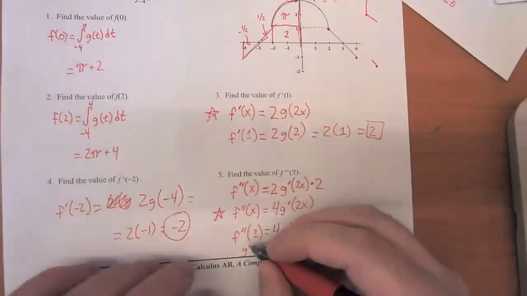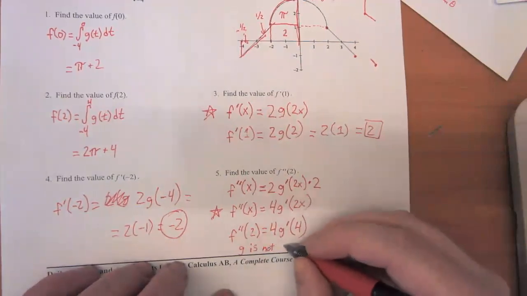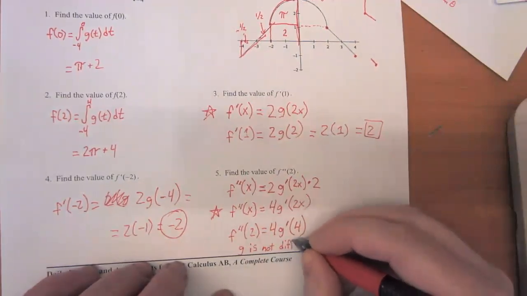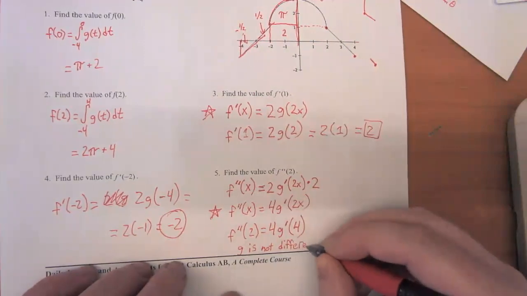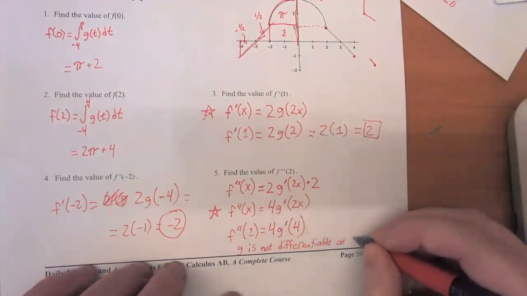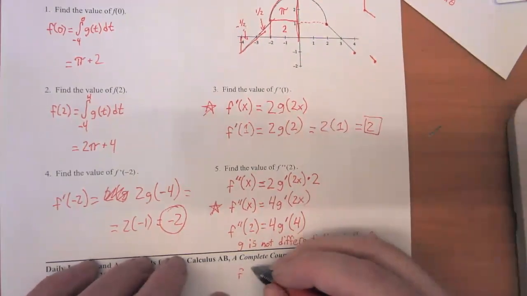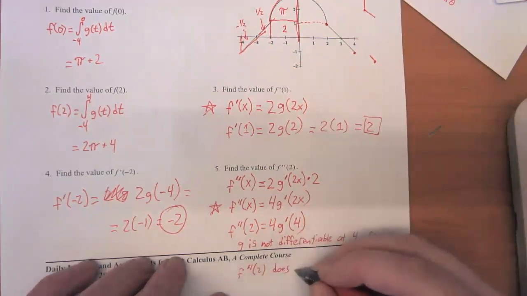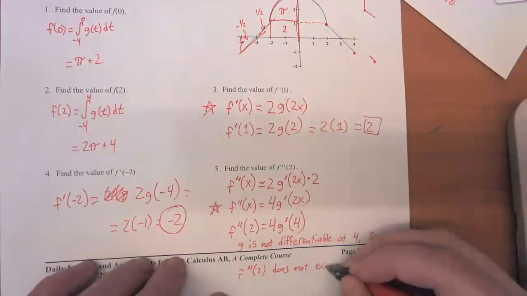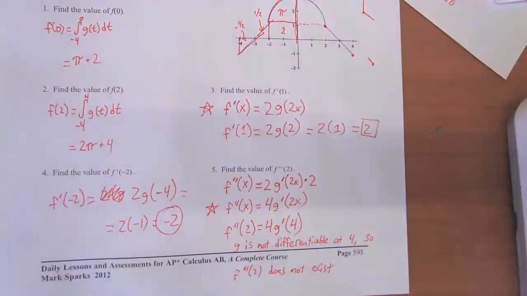So to use fancy language, g is not differentiable at 4. So f double prime of 2 does not exist. So not differentiable is just a fancy way of saying that the derivative does not exist.